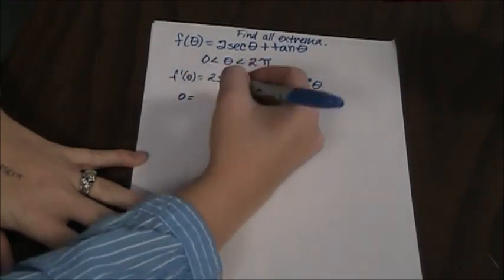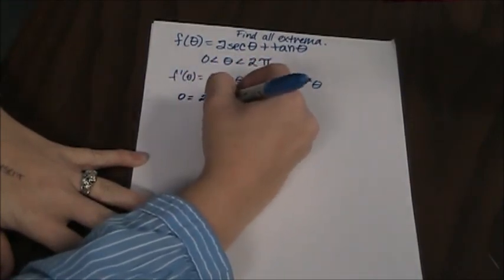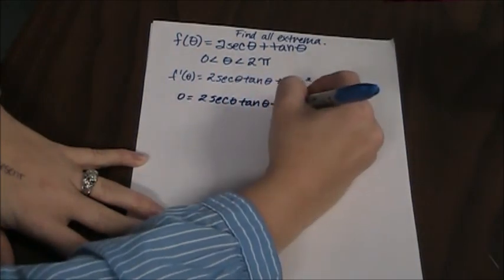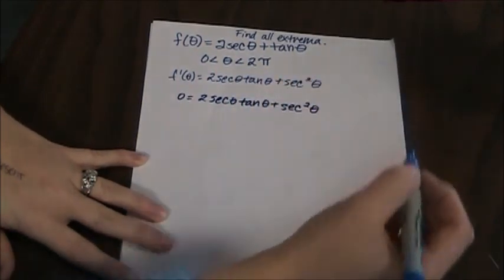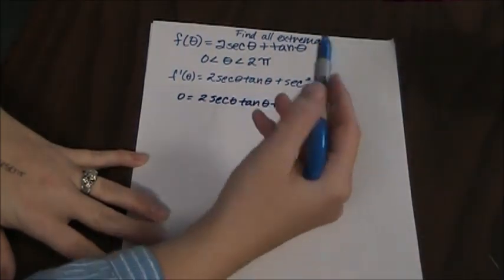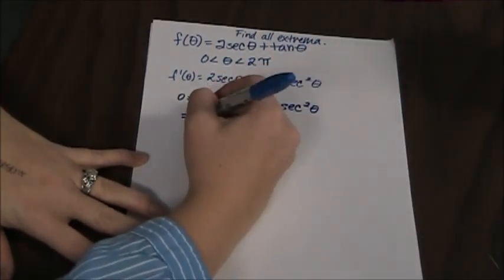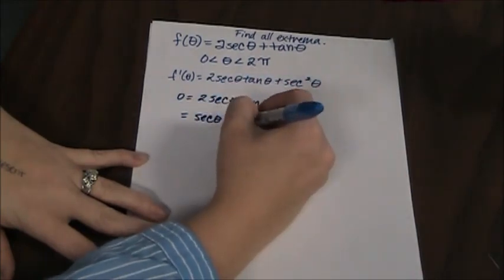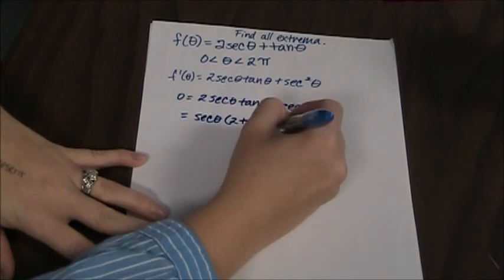So I'm going to set the derivative equal to 0. And what I noticed is both of the terms have a secant theta, so I'm going to factor it out. That leaves me with secant theta times 2 tangent theta plus secant theta.